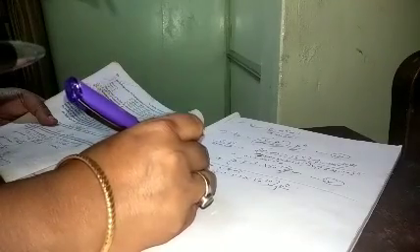So Rn equals 0.53 into 10 to the power minus 10 n square meter.